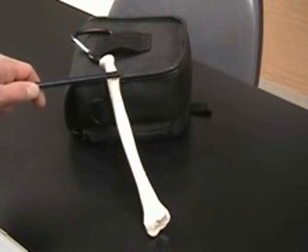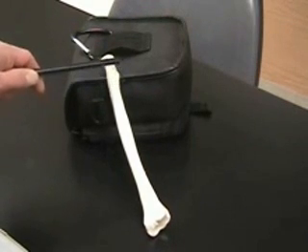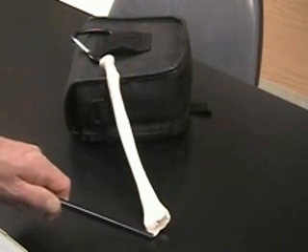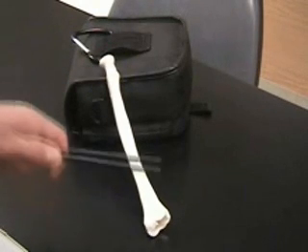This prominence right here is called the radial tuberosity. That's where the biceps brachii inserts. And this distal aspect of the radius is called the styloid process.